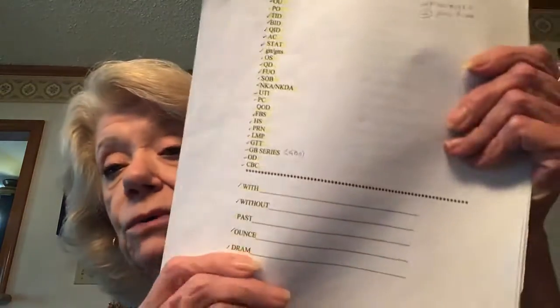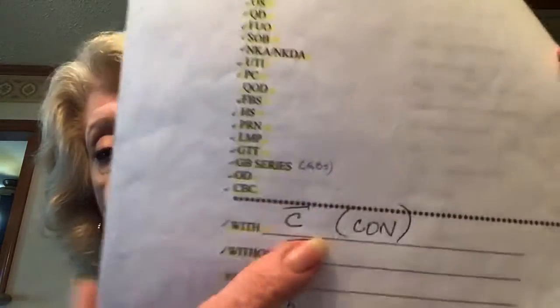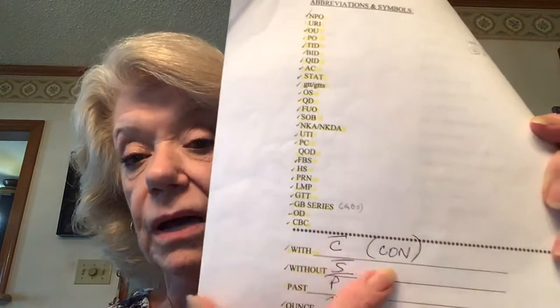Now, down here, we're getting to symbols, and I'm going to write these in so you can see what they look like. I was trying to explain it. It doesn't work. Okay, let's see. I have it. Okay, with is the C with the line over it. Now, you would think it would be a W slash, right? And when you were a regular private citizen, it was a W slash.